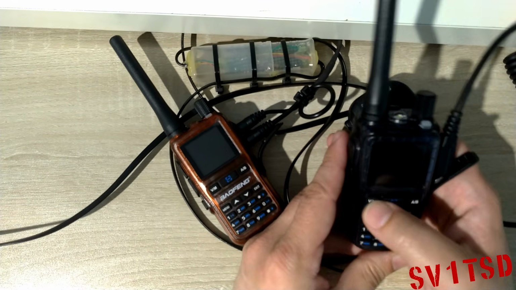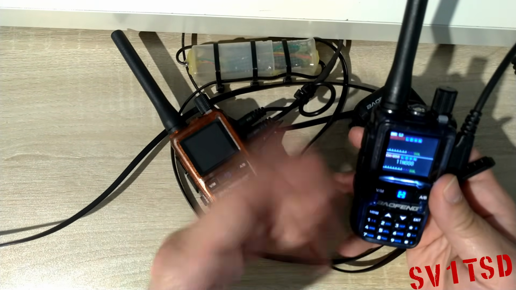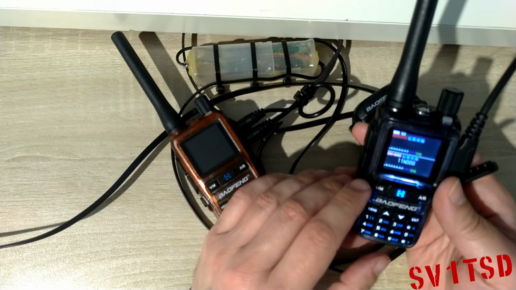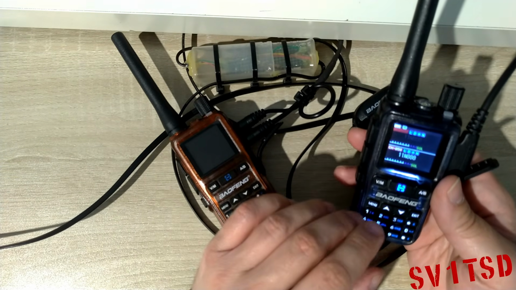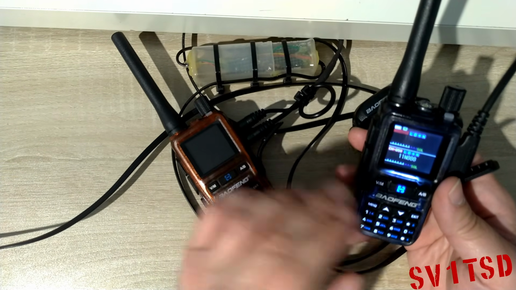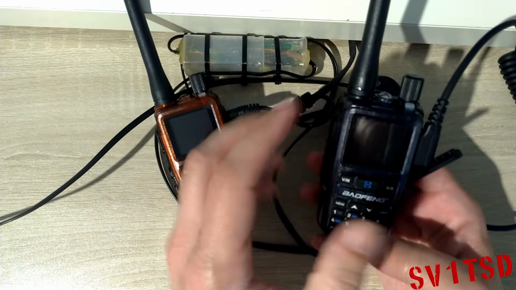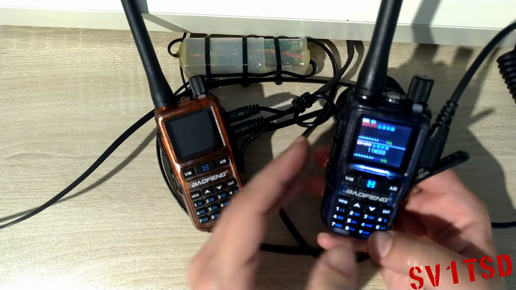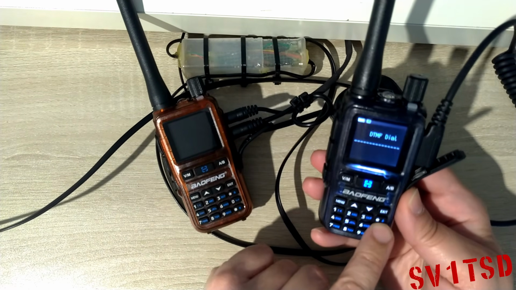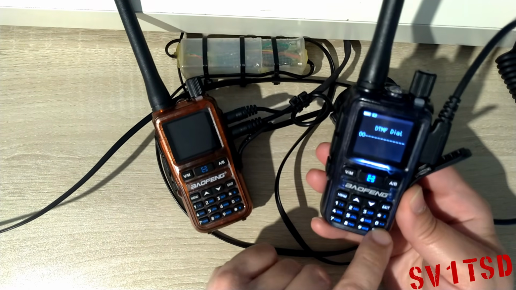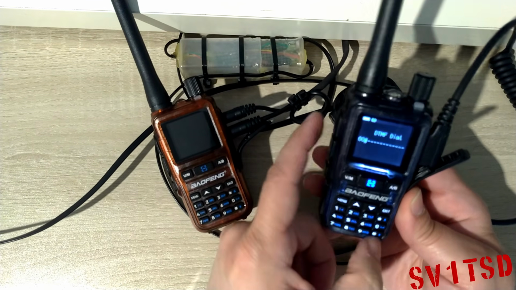So let's say that I want to deactivate the AI assistant. I have built in a command which is 00 and dash in DTMF, obviously. So let me open the DTMF sequence in the 5R Mini and send this code 00 and dash. Let's see.